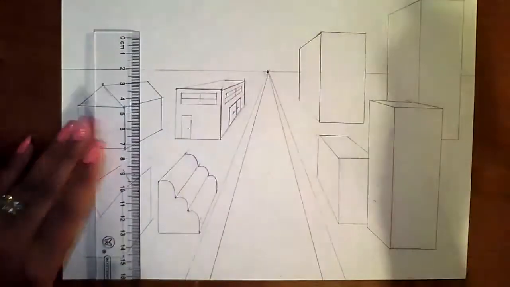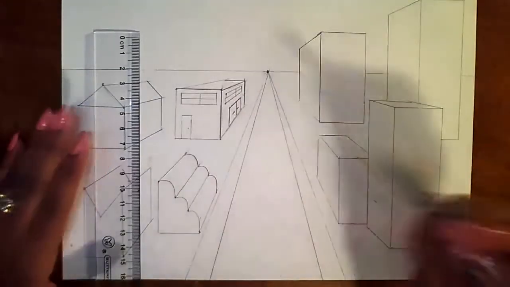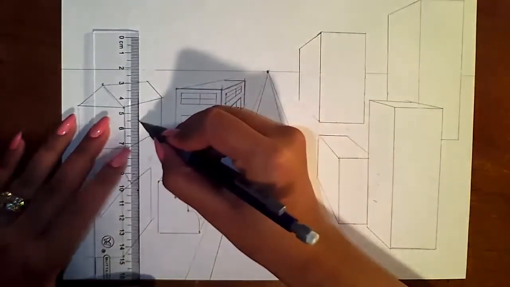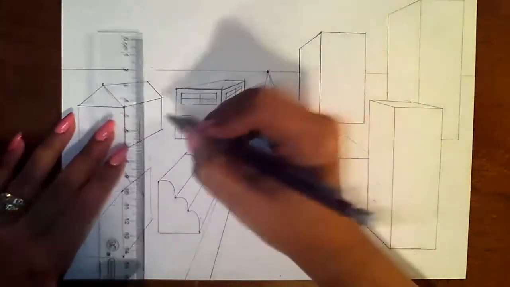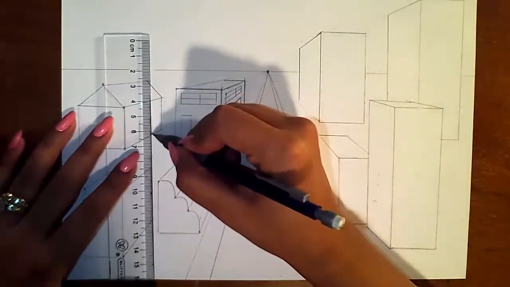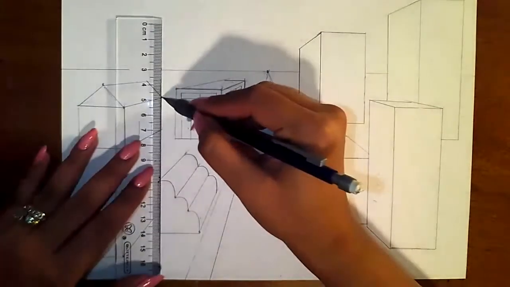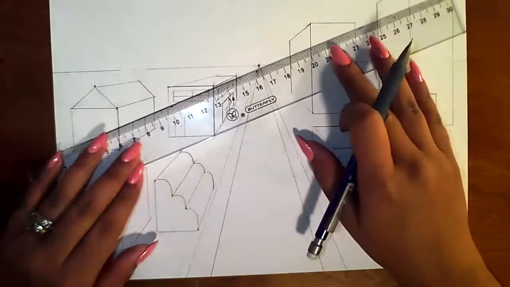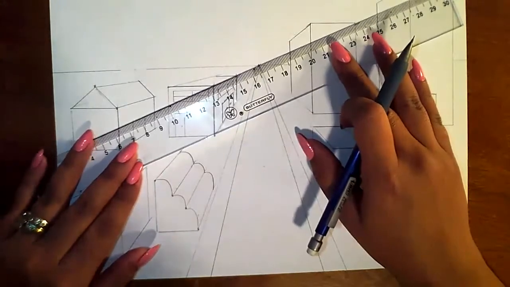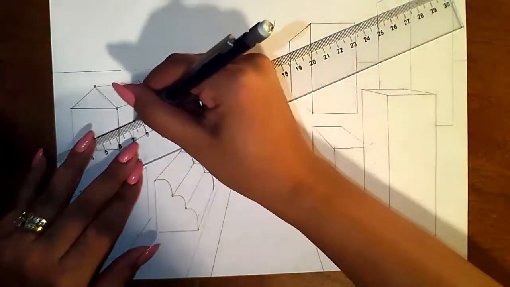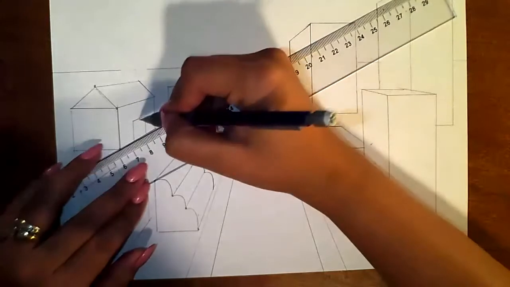Remember, if you want to make a door that's not just lines, you can always start off by making a line right here and a line right here. Remember, because it has to be vertical to this and to this. And if you want to make this door in perspective, you can. You make a line right here. You find the middle.